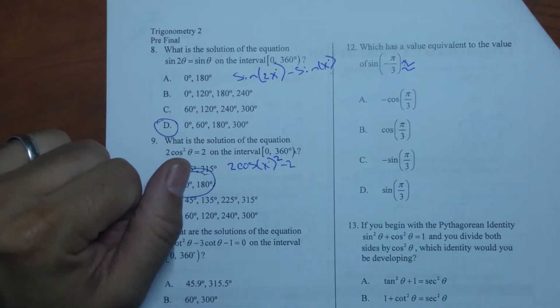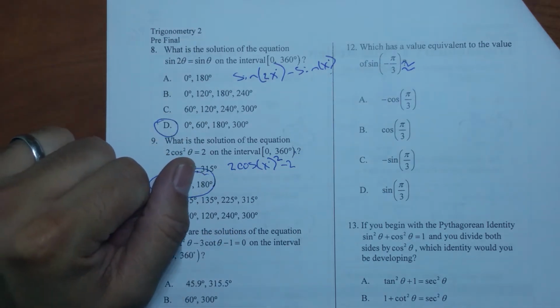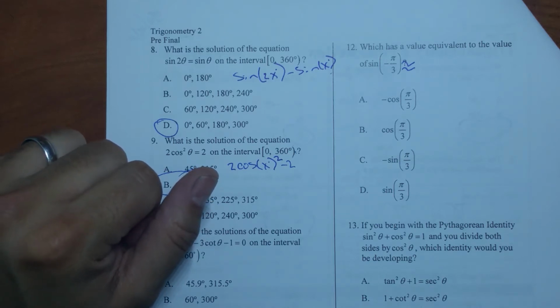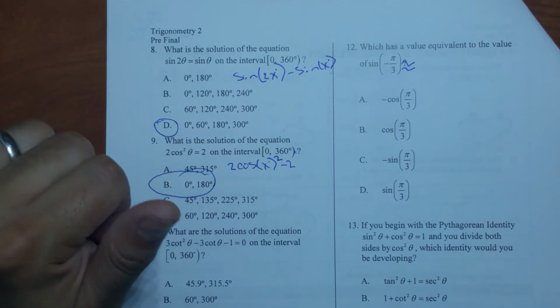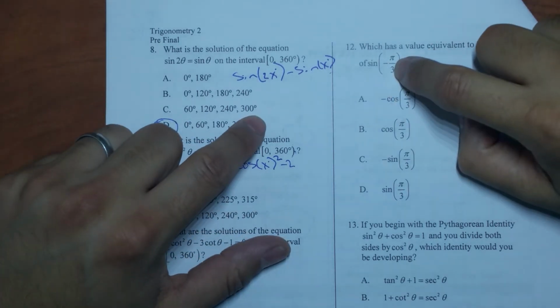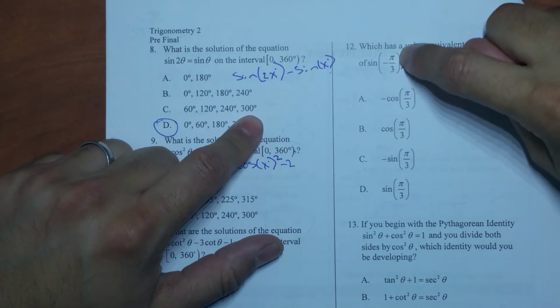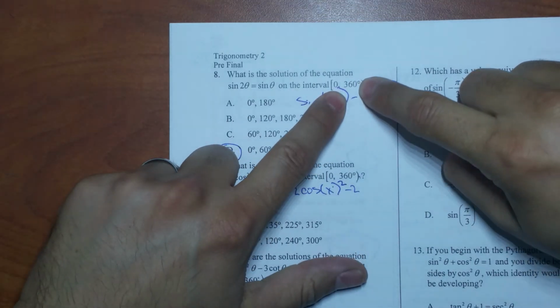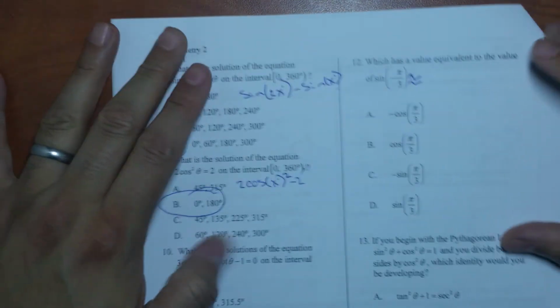But to get this right, what do you have to make sure of? Radian, thank you. How can you tell that this is radian? Because of pi. My units, right? This unit says pi over 3. That's a radian. These ones right here have the degree symbol, so therefore that one's degrees.